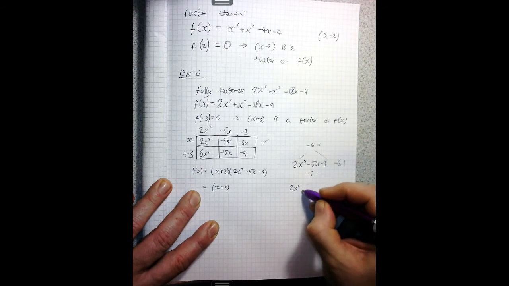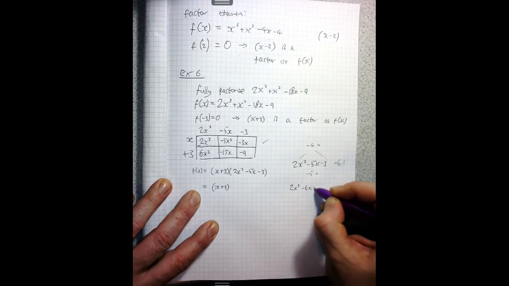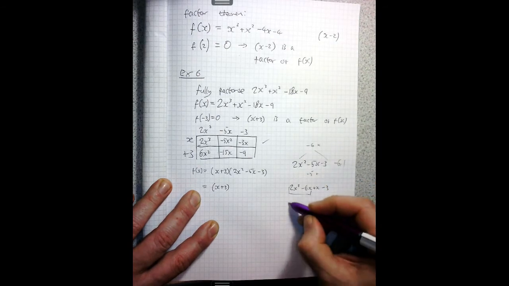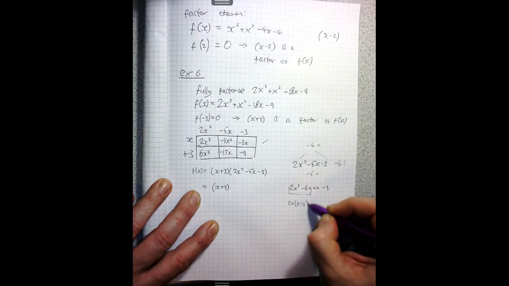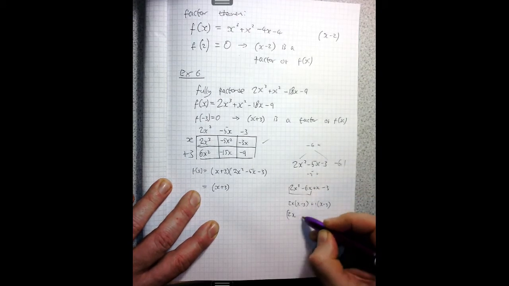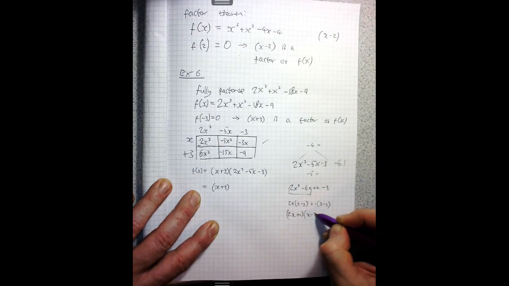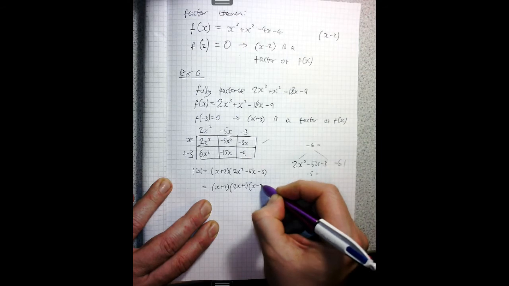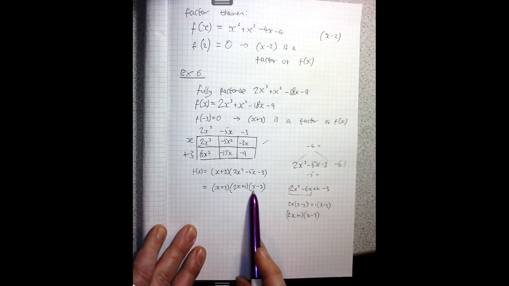So I write it out as 2x squared minus 6x, add x minus 3, factorise that, 2x, x minus 3, add 1 times x minus 3, so it's 2x, add 1, x minus 3. There you go. 2x, add 1, x minus 3. Done.